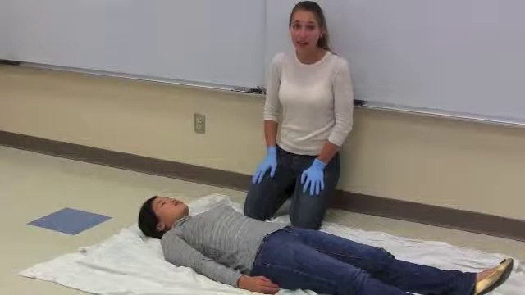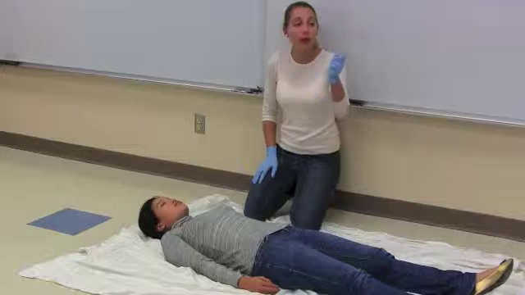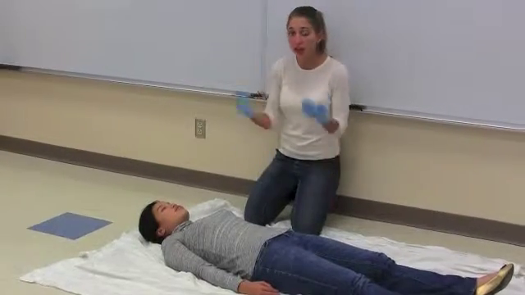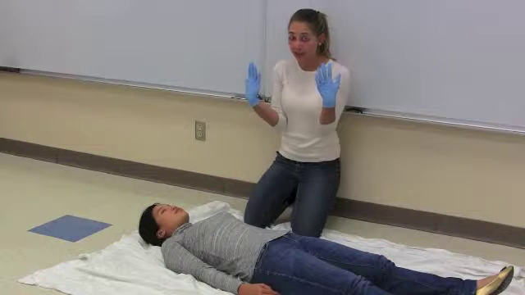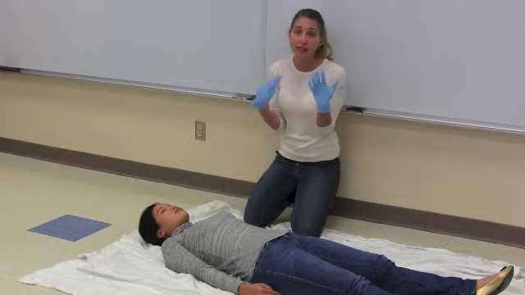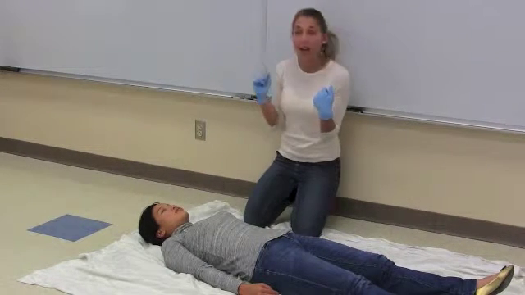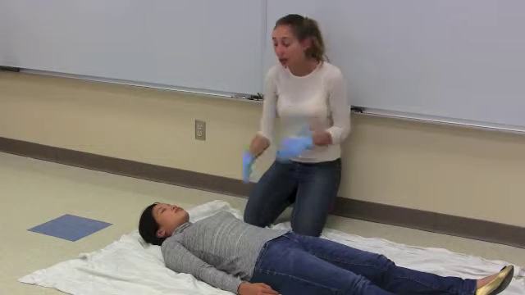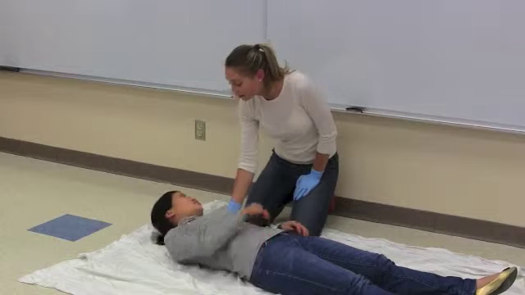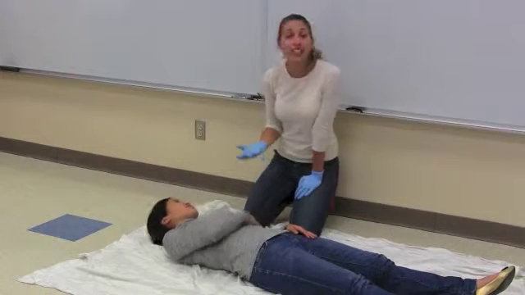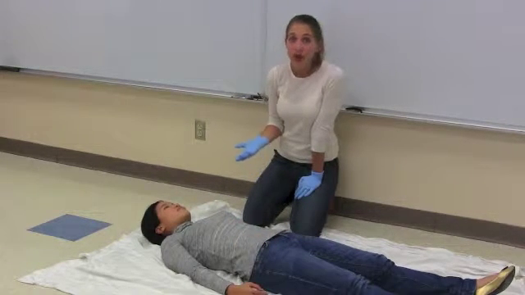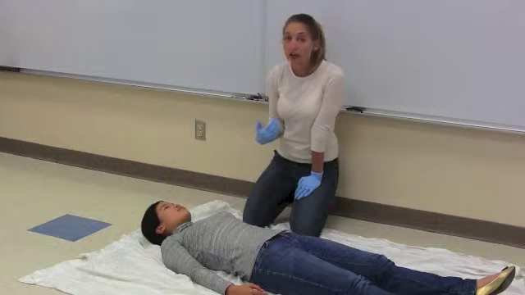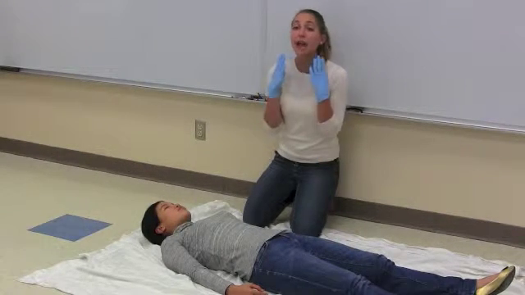Now that you've established that your scene is safe, you've sent one person for transport and another person for the materials that you need, you have on your personal protection, you want to go through the ABCs, starting with A for airway. When you first go up to the patient and you ask, "Are you okay?" "No, I'm in a lot of pain." And she's able to talk to you, not only does that help me assess how her brain is functioning, it also helps me assess how her airway is.